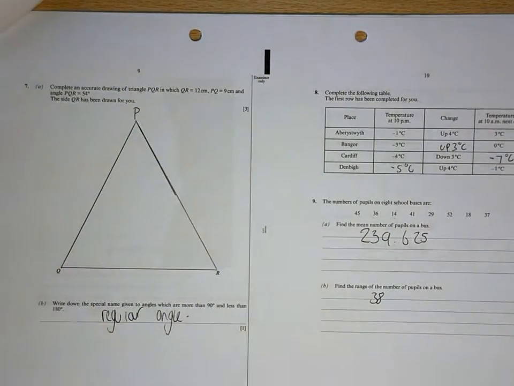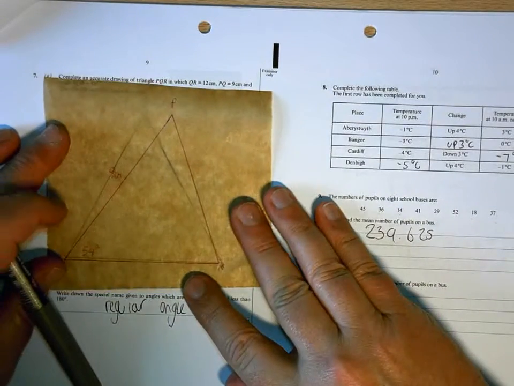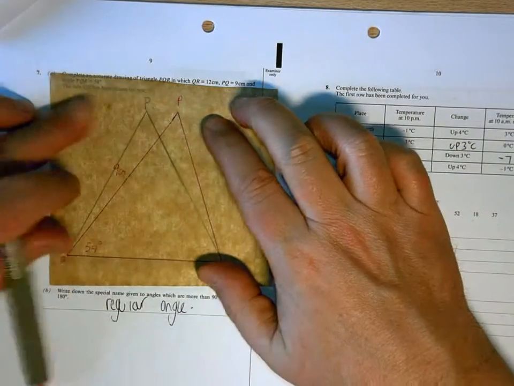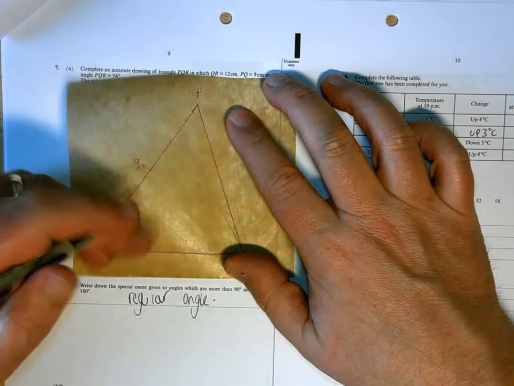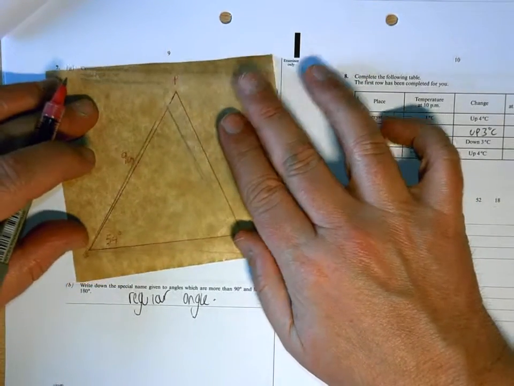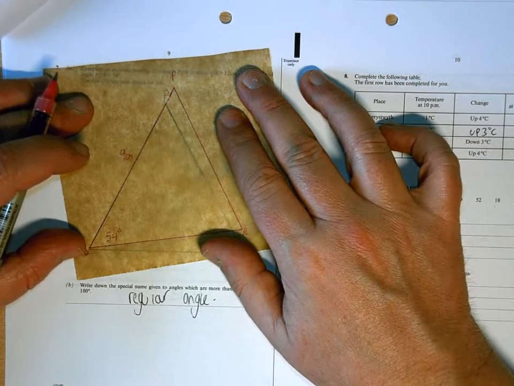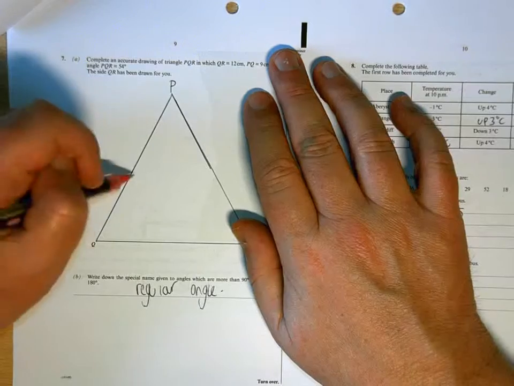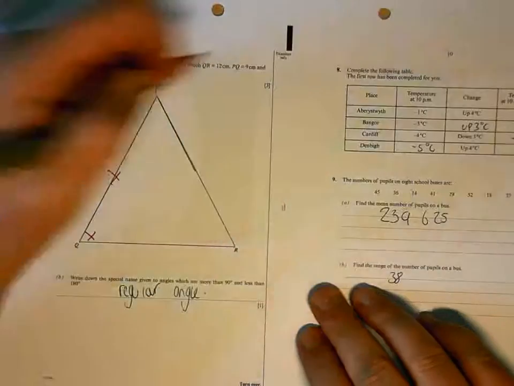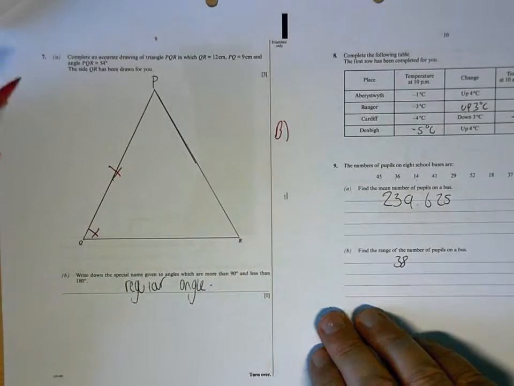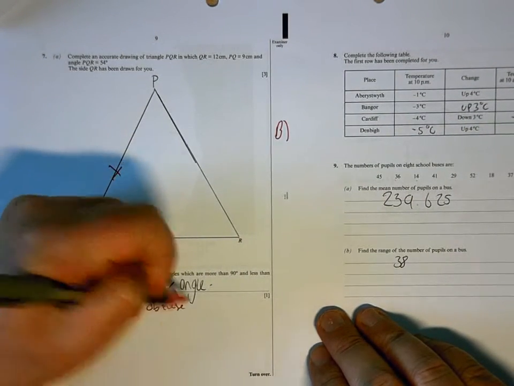Right, let's check your angle here. So you can see there that your angle is wrong, it's too small. Okay, it needs to be up there. But if I measure it also, your line is too short, it isn't 9 centimeters. So your length is wrong, your angle's wrong, but you have made a triangle and labelled it P, so you get 1 mark. That's not a regular angle, it's an obtuse angle.